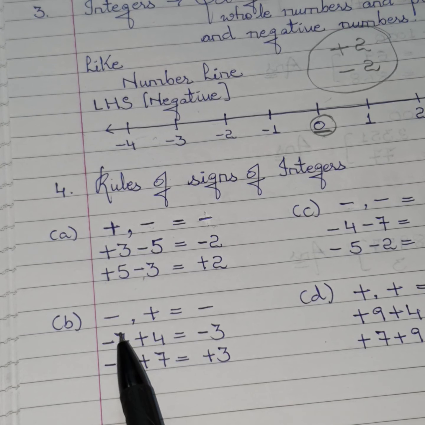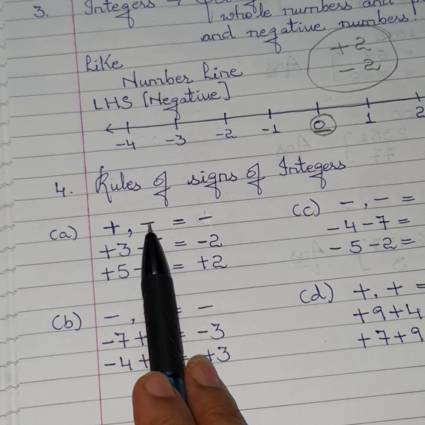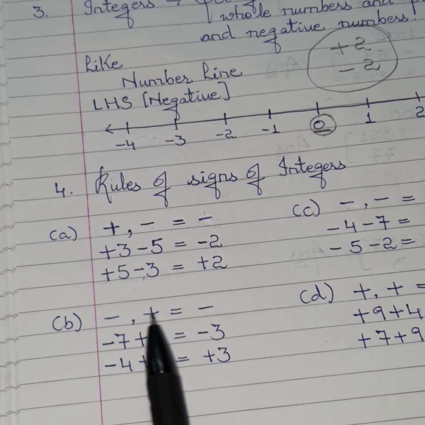Then the second rule, minus plus. Plus minus means positive is first and then negative. Here negative is first and then positive.